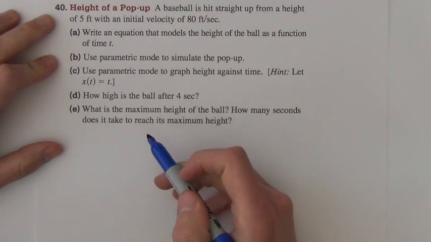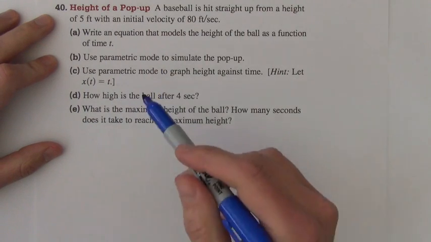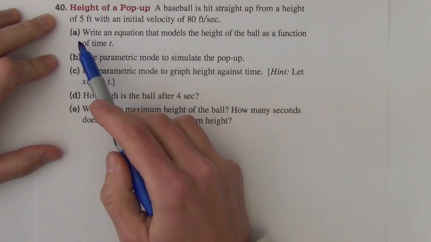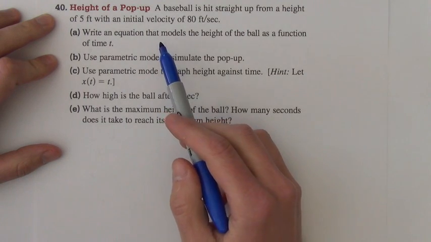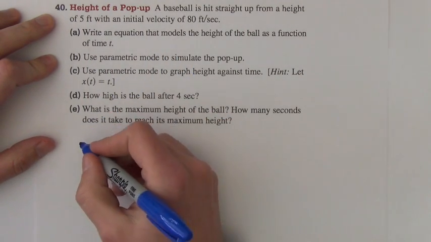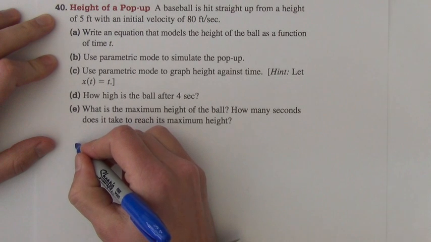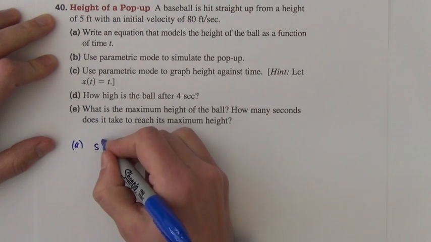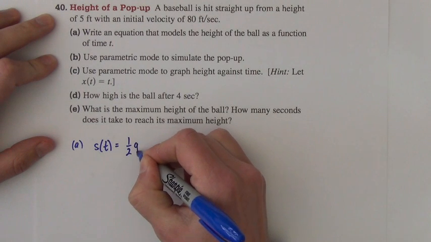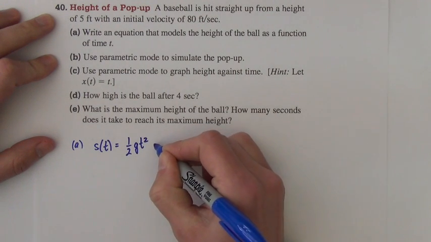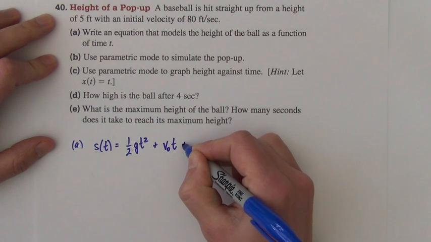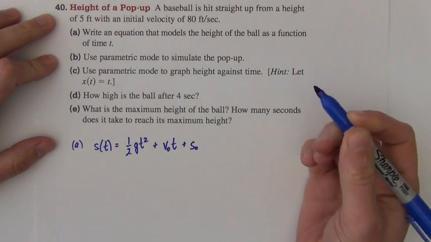Next example problem says, a baseball is hit straight up from a height of 5 feet with an initial velocity of 80 feet per second. Write an equation that models the height of the ball as a function of time. So we need kind of our position function for part A. Alright, s of t equals 1/2 g t squared plus v sub 0 t plus s sub 0.